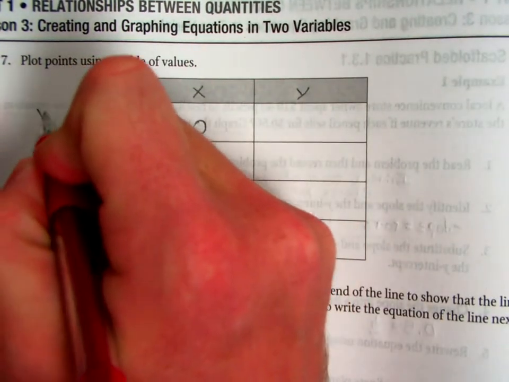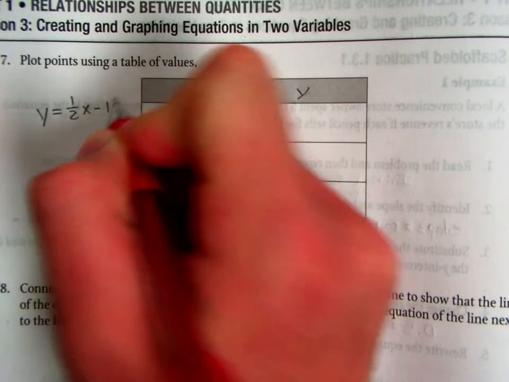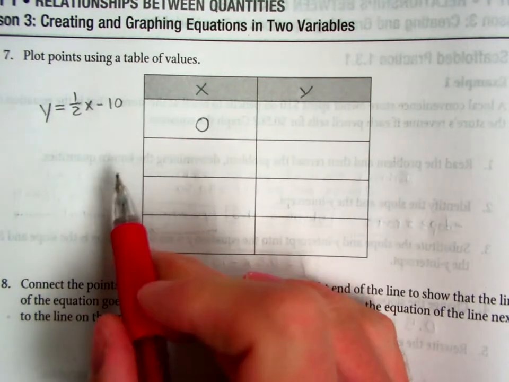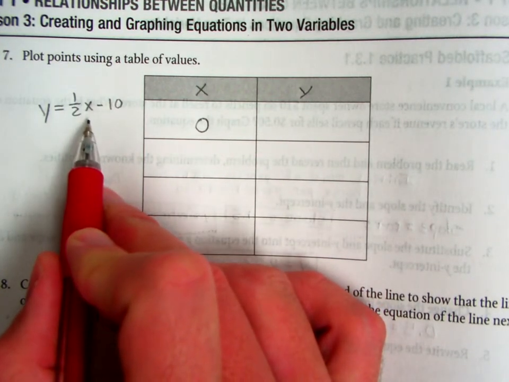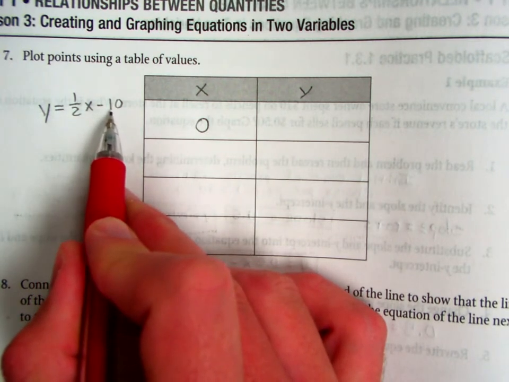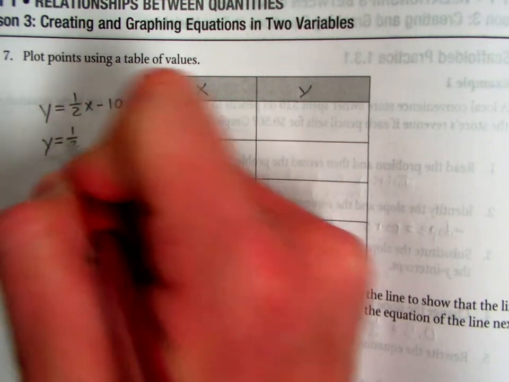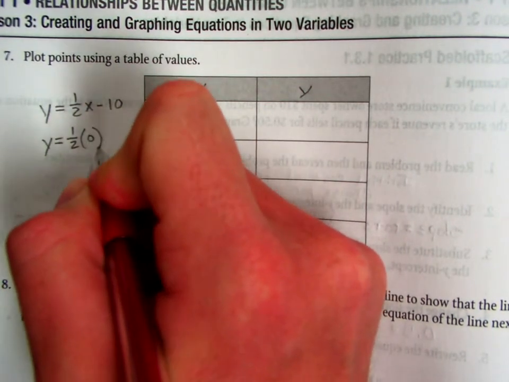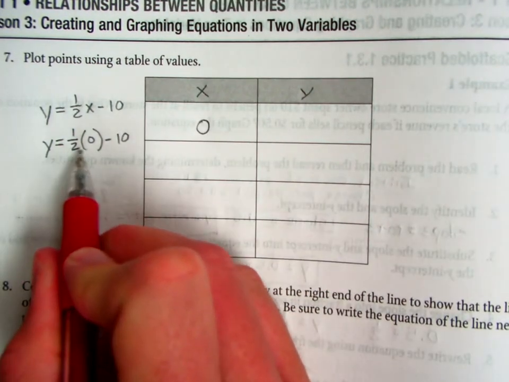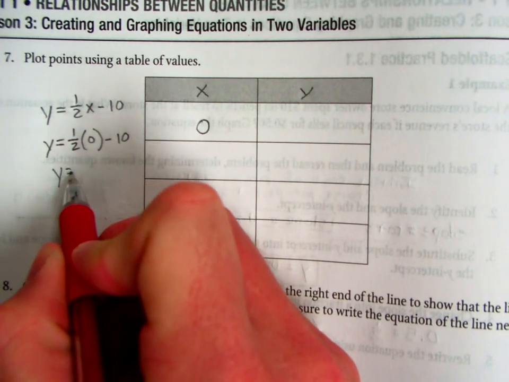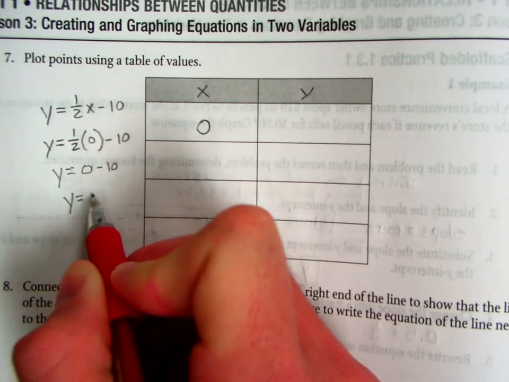Remember, our equation is y equals 1/2 x minus 10. And so if we plug in 0 for x, that's going to be 1/2 times 0, which we know is 0. And so we're going to have 0 minus 10. Let me do that step here because you guys are probably very, very good at that. But instead of just talking through it, let's walk through it. The 1/2 times 0 is 0, and so we would have y equals 0 minus 10, and then y equals negative 10.